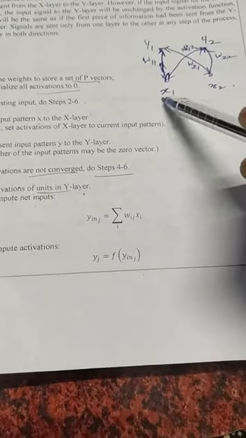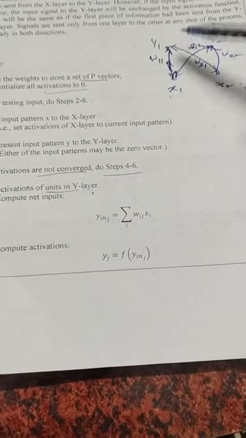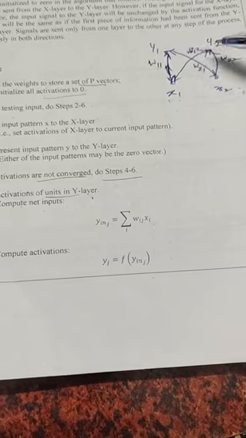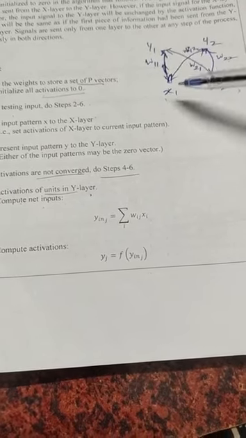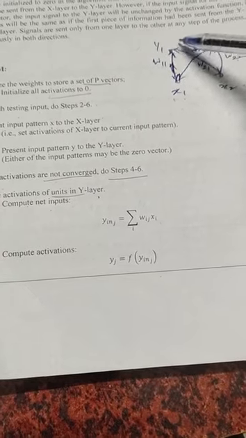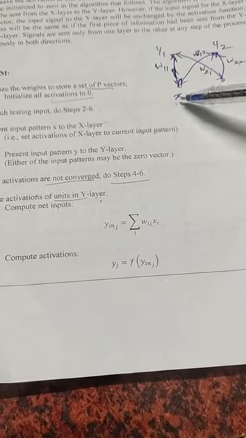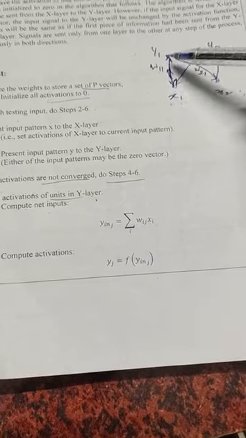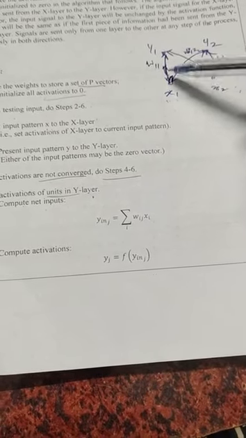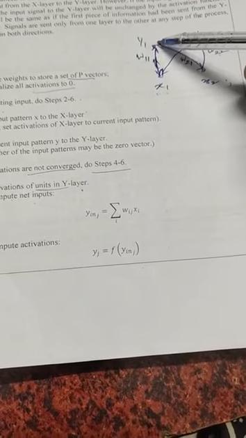Next, if you are applying the input at the X layer, you have to compute the net input at the neurons. As we already know, if I am calculating the net input of the first output neuron, you have to see how many signals are coming to that neuron. From X1 one signal is coming, from X2 another signal is coming.